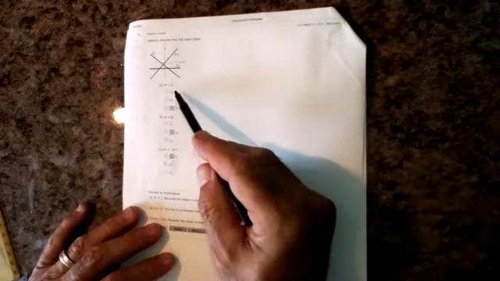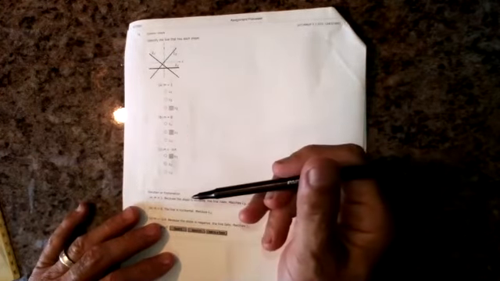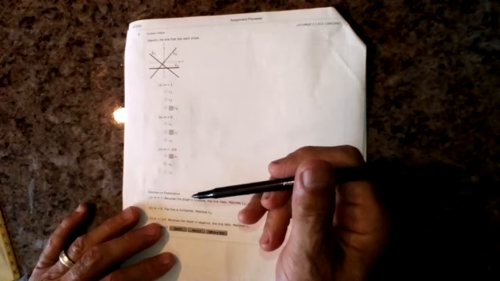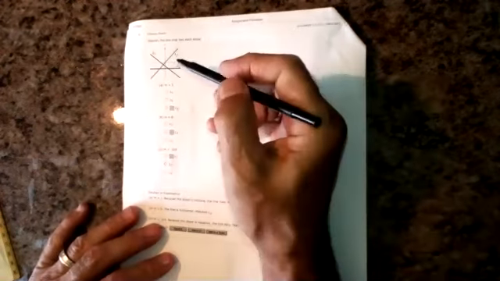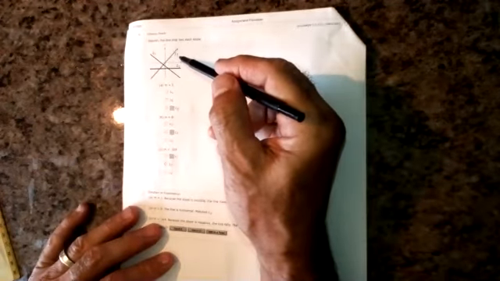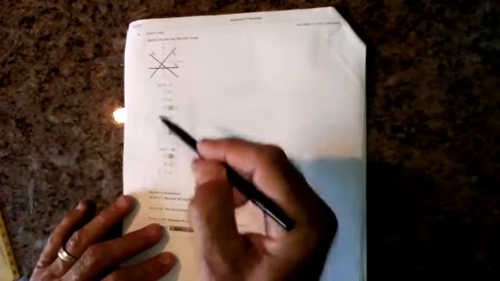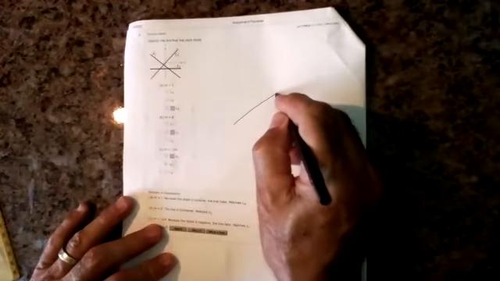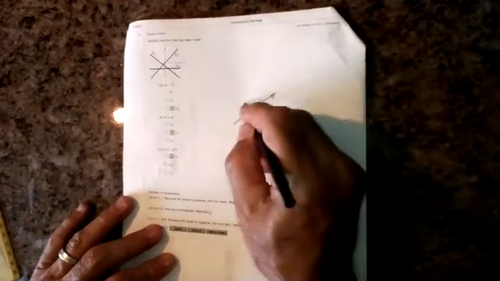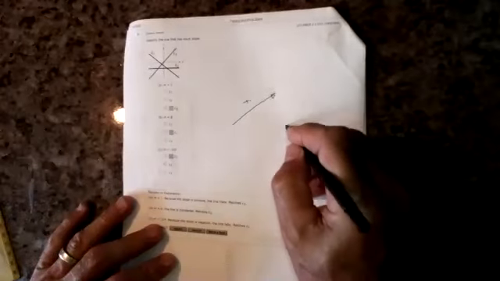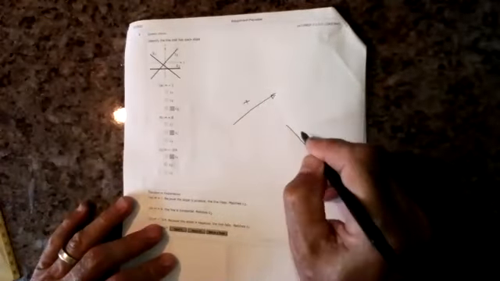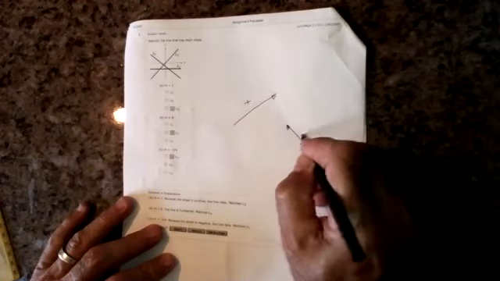Which one of these has a slope of 1? See, there are 3 slopes here. Look, one is negative, one is positive, and one is 0. All the lines that are going in this direction, the slope is positive. All the lines that are going like this, the slope is negative.